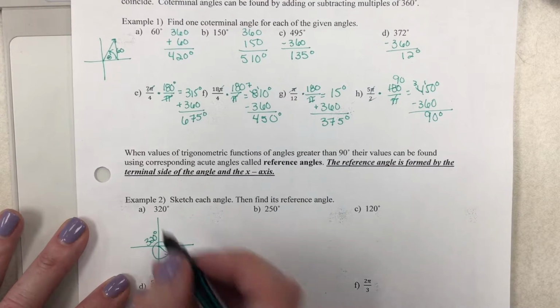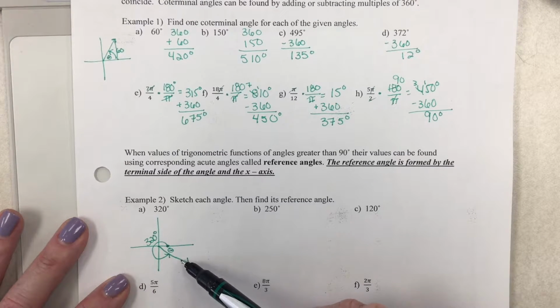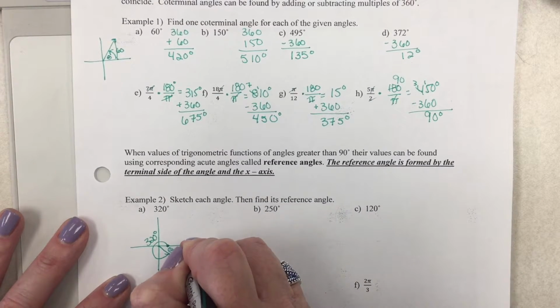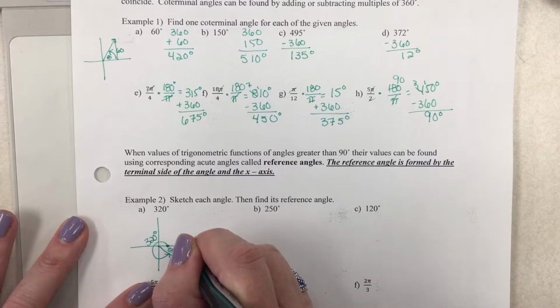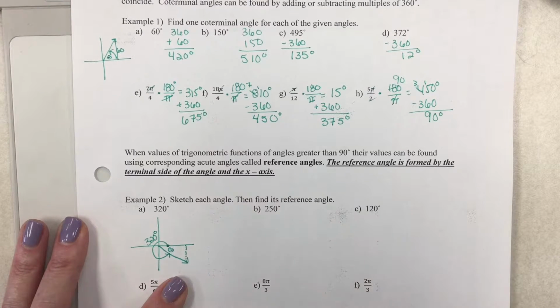What I'm looking for now is this interior angle, this angle right here that is formed between the terminal side and, I'm going to say here, the initial side, but it's not always the initial. It's what's formed between the terminal side and the x-axis. I'm going to form a little dotted line to connect the terminal side up to the x-axis, and I want to find this angle measurement here.